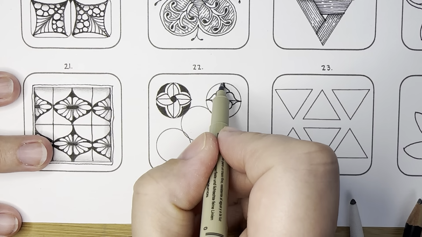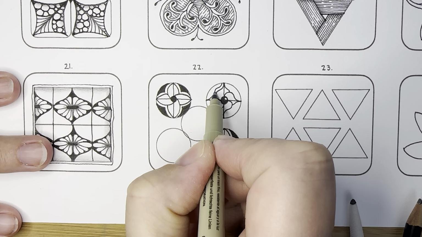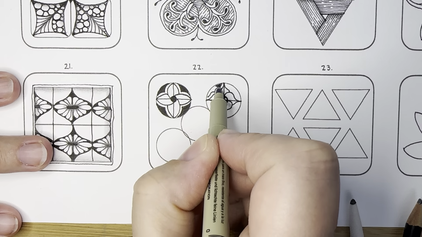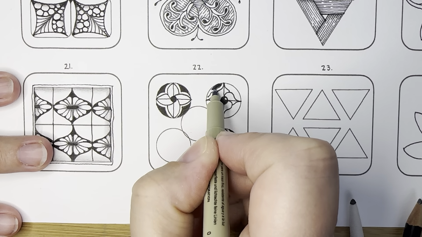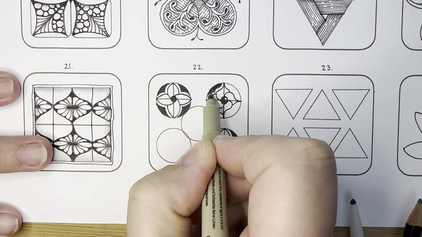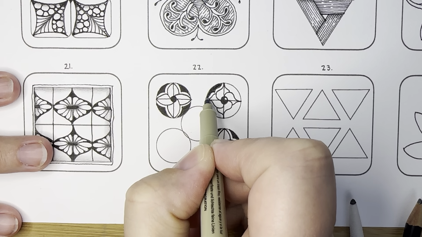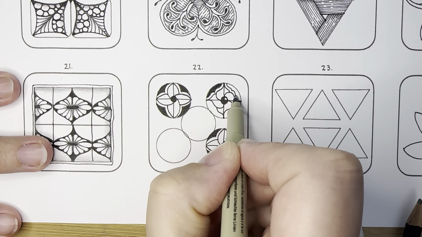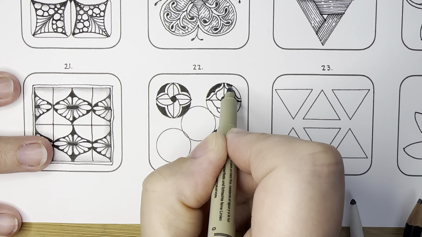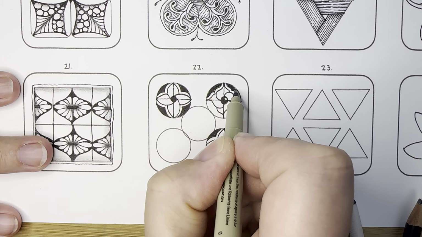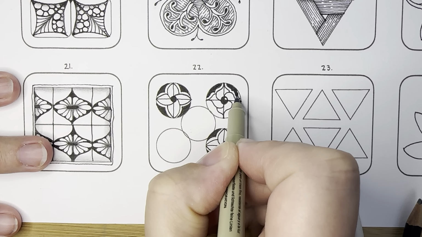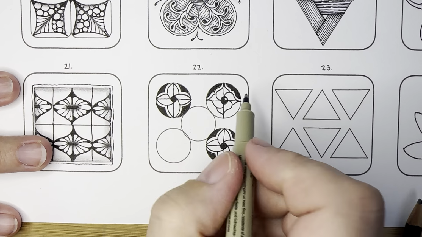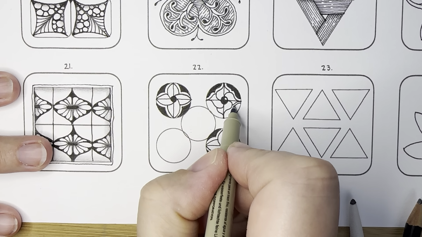I'm going to do the auras, which are also going to look a little bit different. I like how that looks.